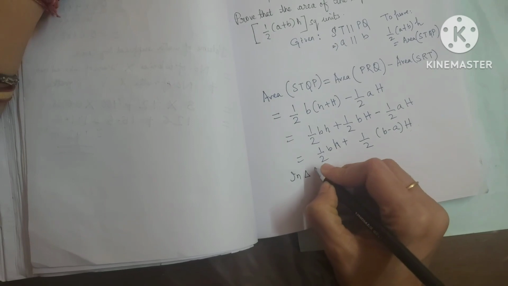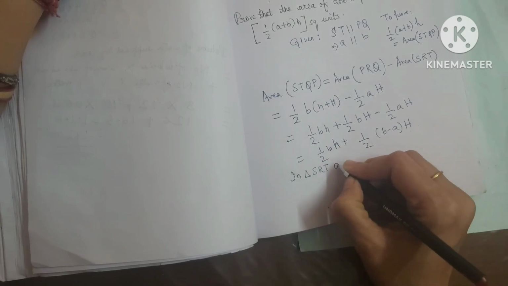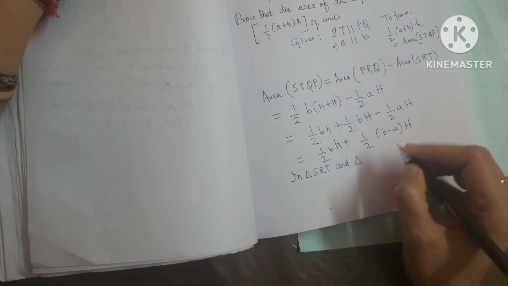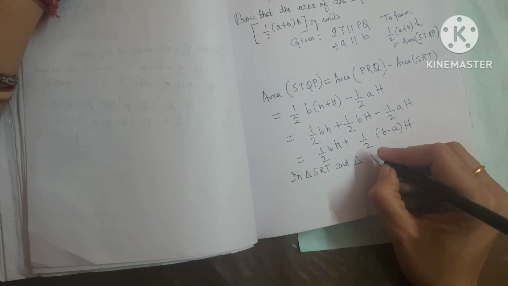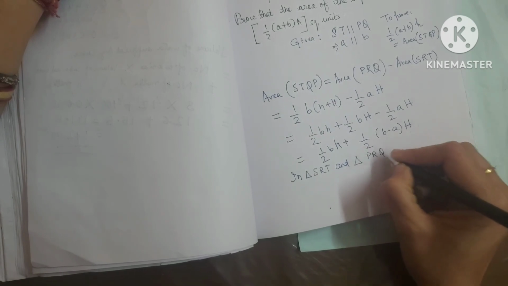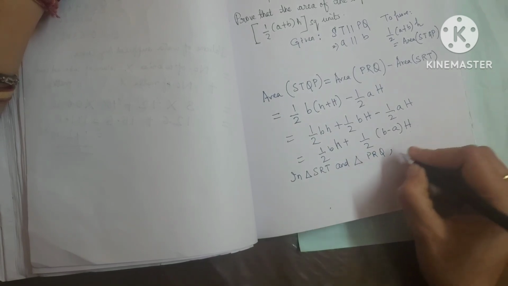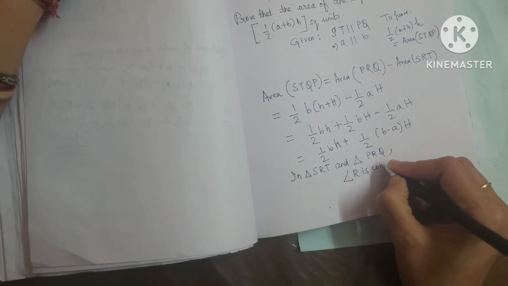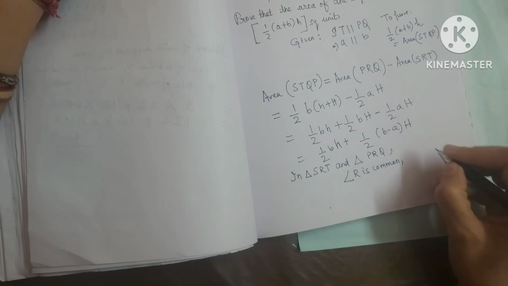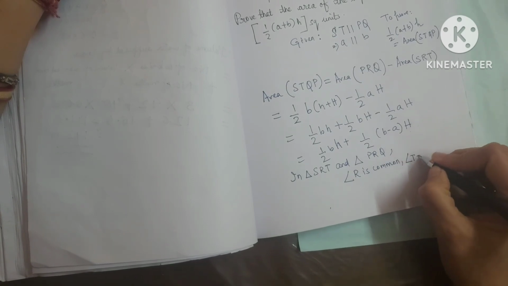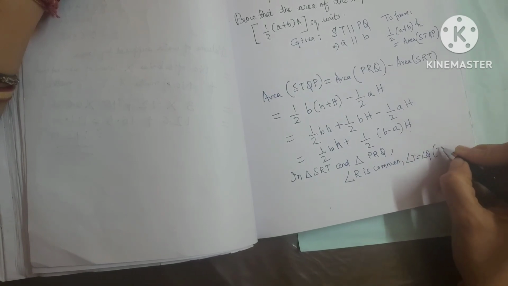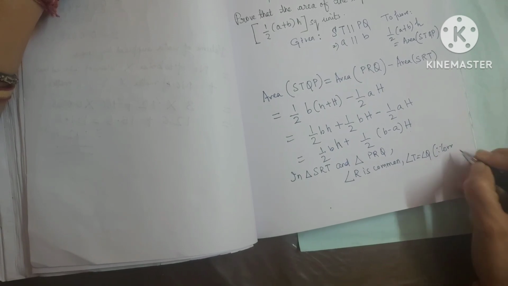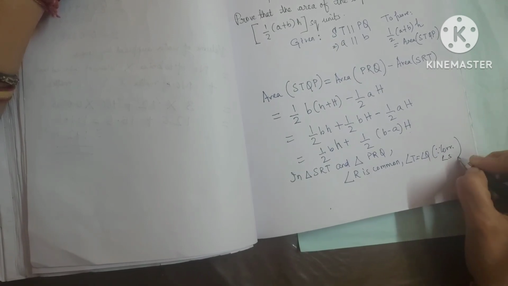In triangle SRT and triangle PRQ, what is there? First, we know angle R is common. Second, we know angle T equal to angle Q, since corresponding angles. I am just writing cor angles, right?